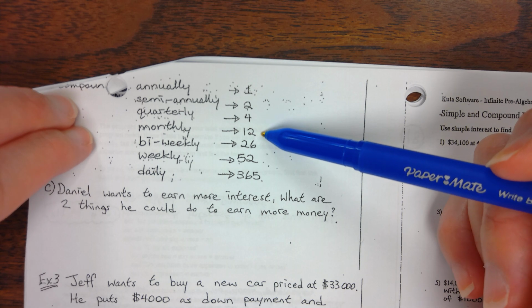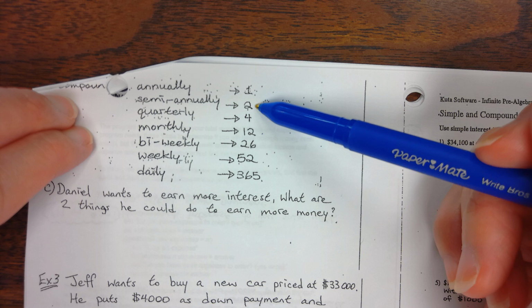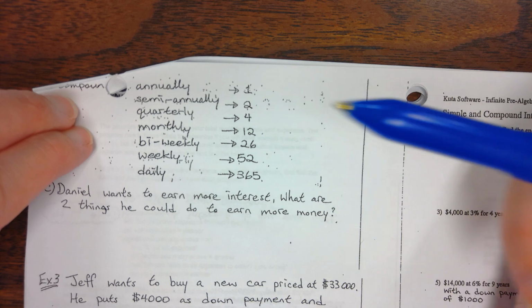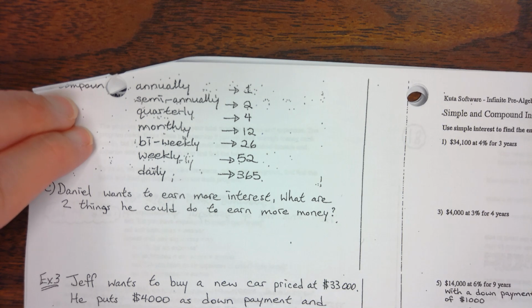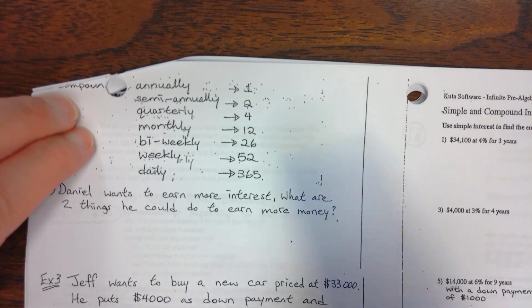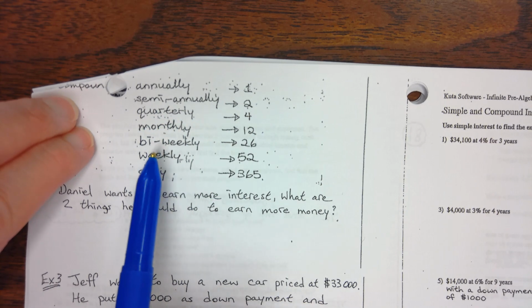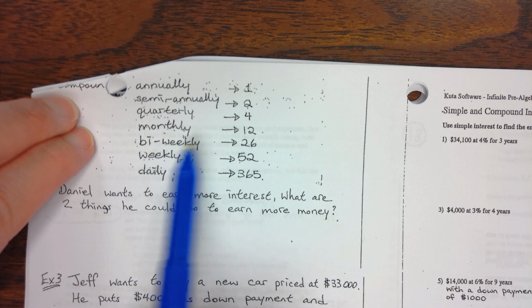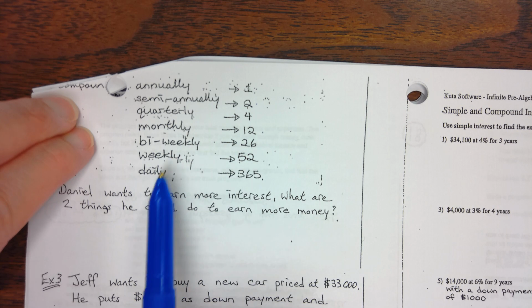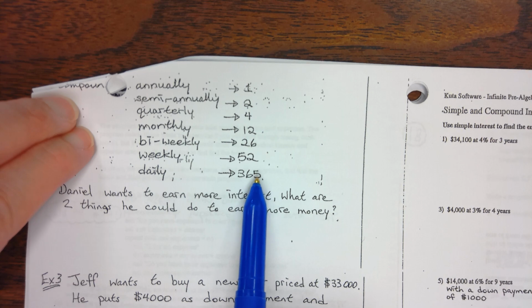They could also say compounded semi-annually. Okay, so which means it's 2. In other words, if I don't say compounded semi-annually and I said compounded every 6 months, it means the same thing. Okay. Quarterly means 4. Bi-weekly 26. Weekly 52. And if the amount is compounded daily, you have to multiply and divide by 365.